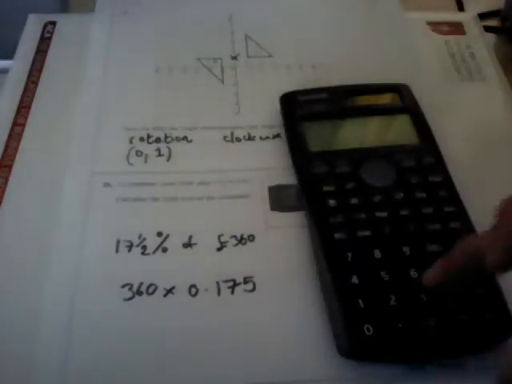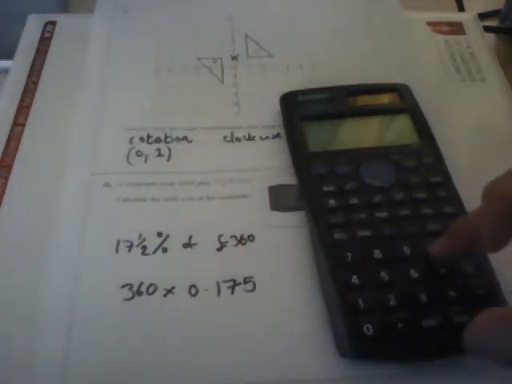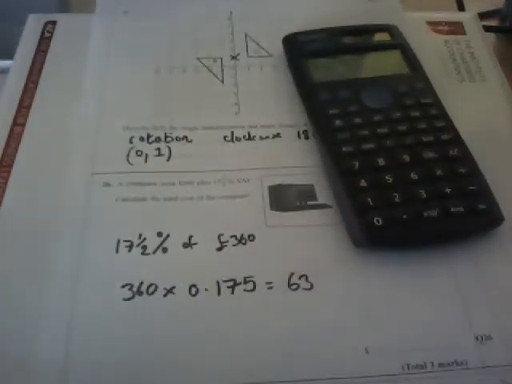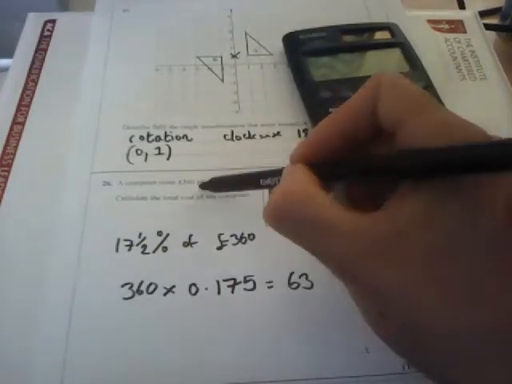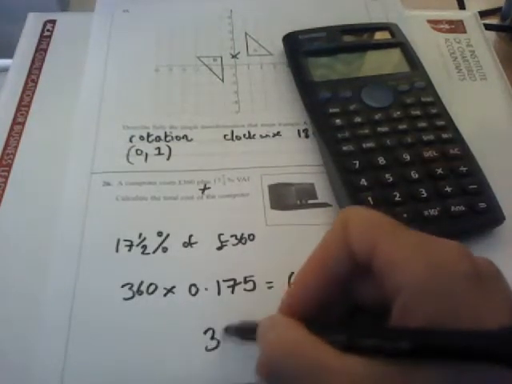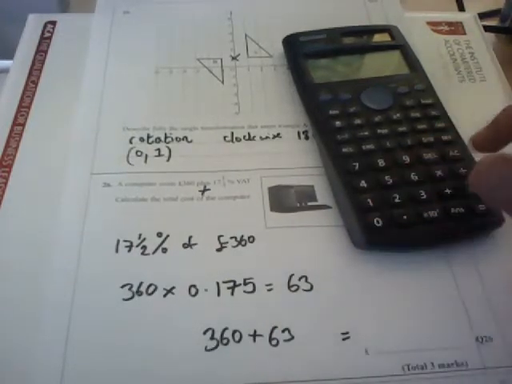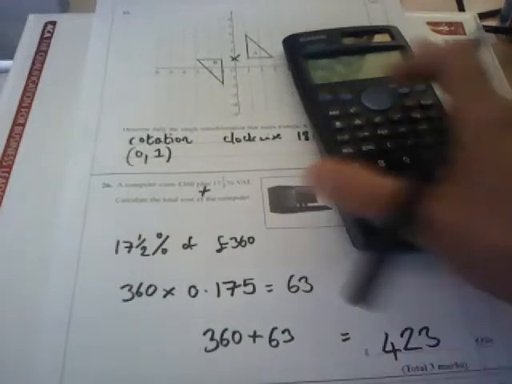So that's a calculator question. £63. So the VAT must be £63, and it says a computer costs 360 plus, so I must be adding on the VAT. So I now need to do 360 add my £63 VAT, which is £423.